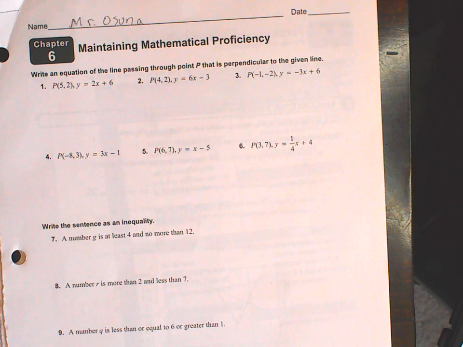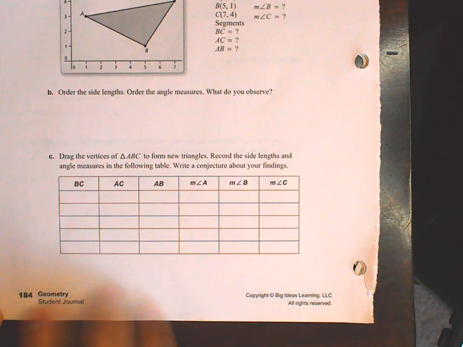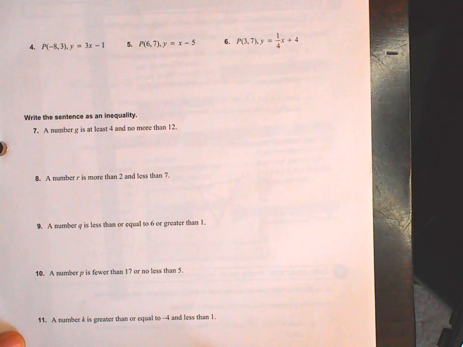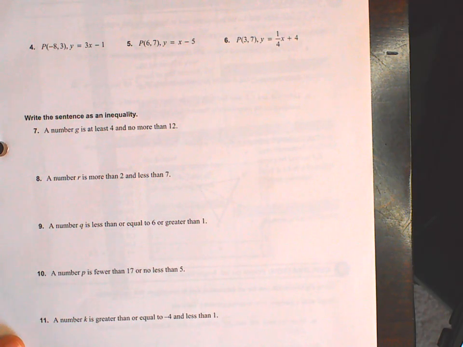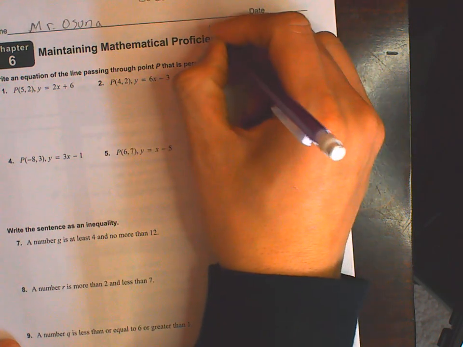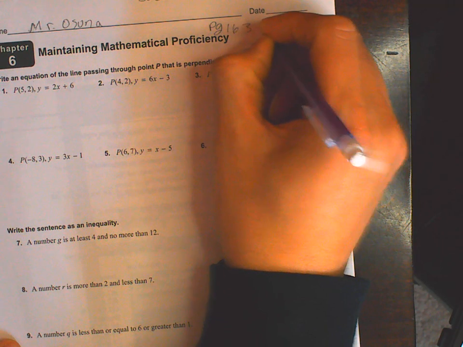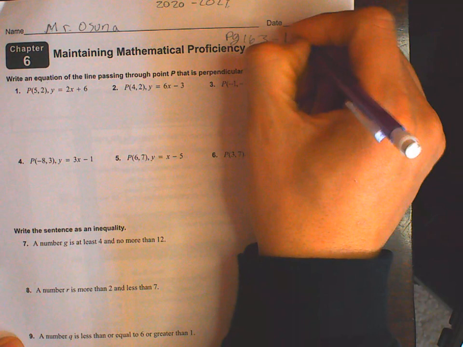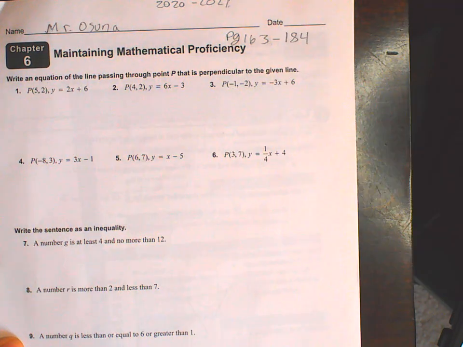For Chapter 6, you are going to need your journals to be torn out from pages 163 all the way up to 184. This chapter will only have lessons 6.1 through 6.4. So pause the video and tear out pages 163 to 184. Once you are ready, proceed with the video.